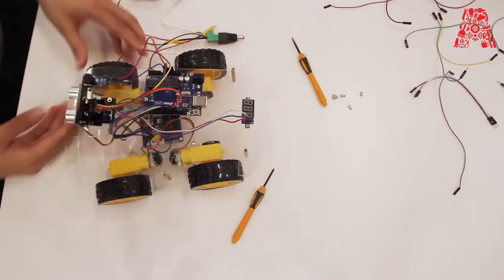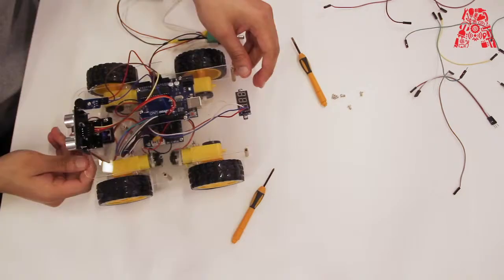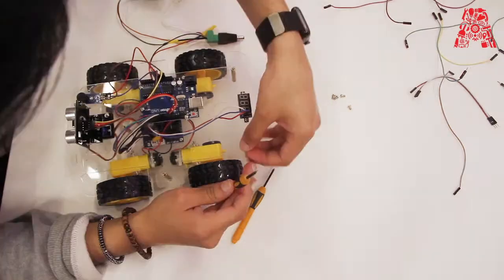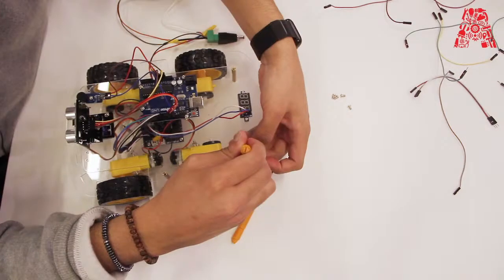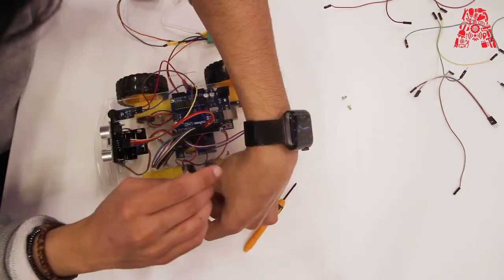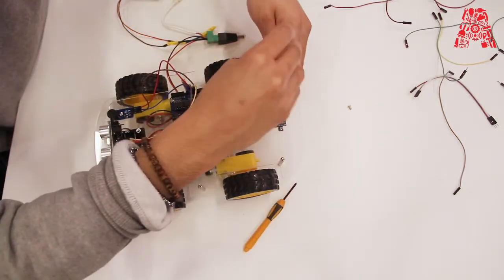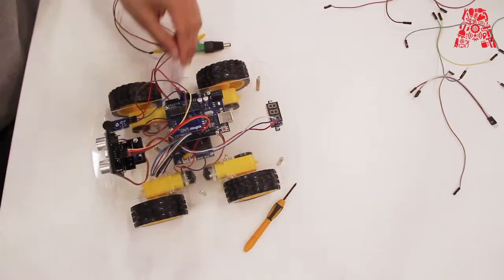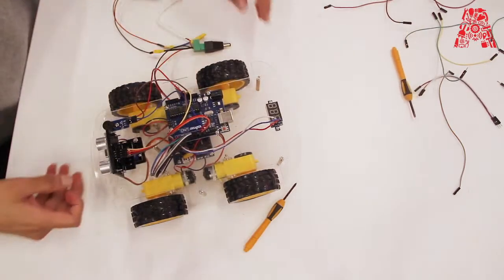And now you will just assemble this on top of it. Now that's it for the assembly part.